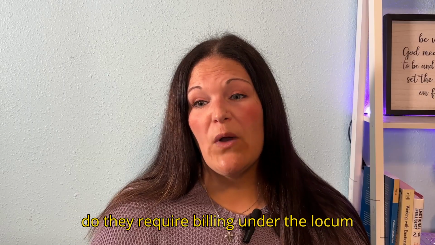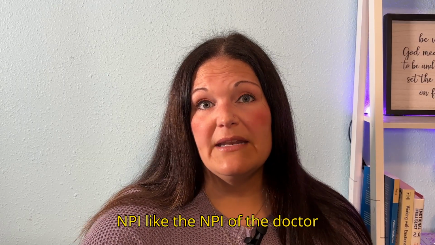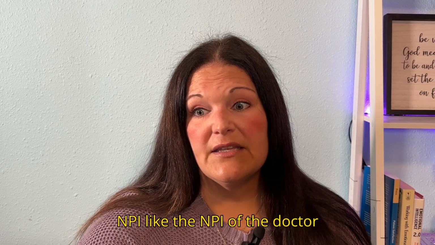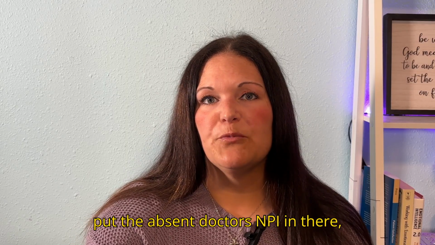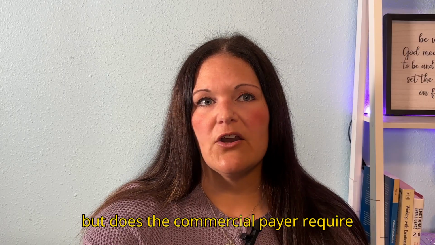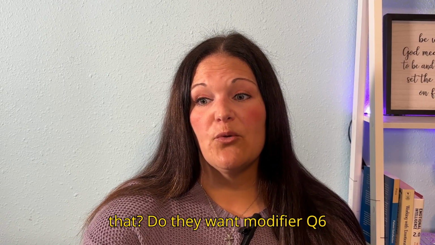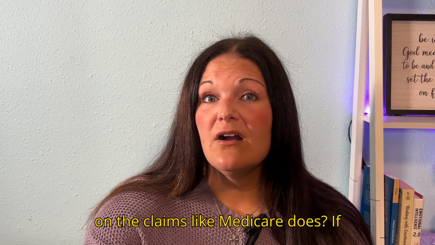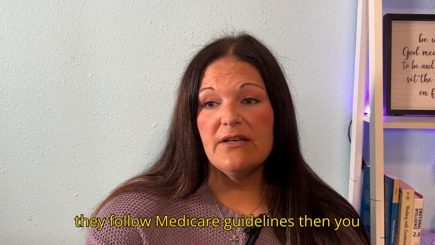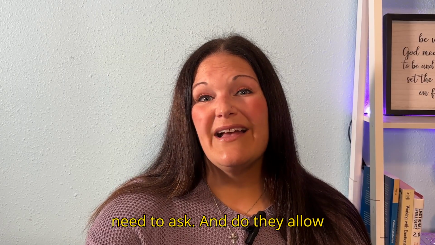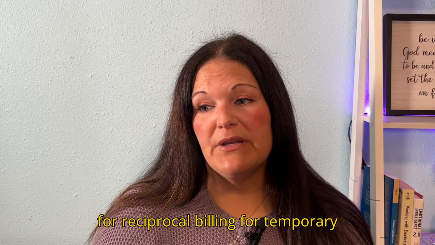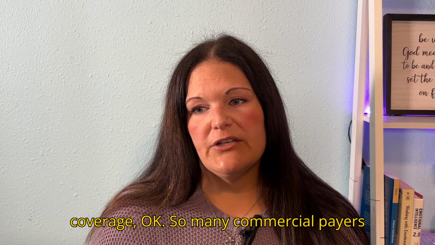And do they require billing under the locum NPI, like the NPI of the doctor covering, because CMS doesn't, right? You put the absent doctor's NPI in there. But does the commercial payer require that? Do they want modifier Q6 on the claims like Medicare does? If they follow Medicare guidelines, then you have the answer. But if they don't, you need to ask. And do they allow for reciprocal billing for temporary coverage?